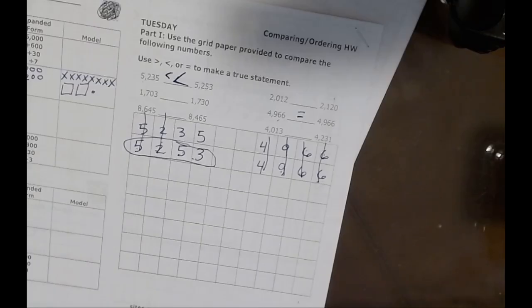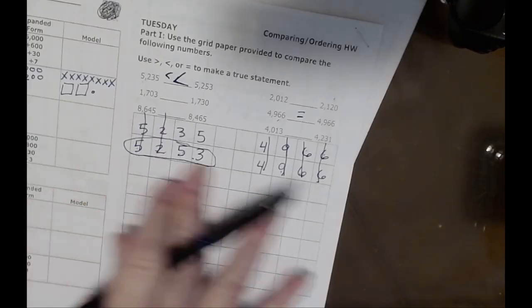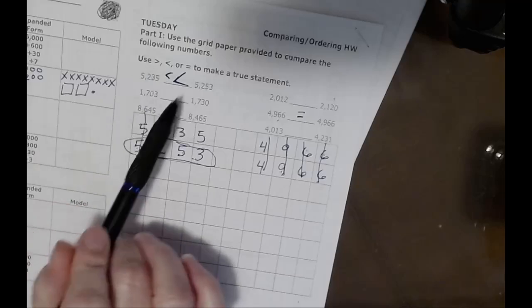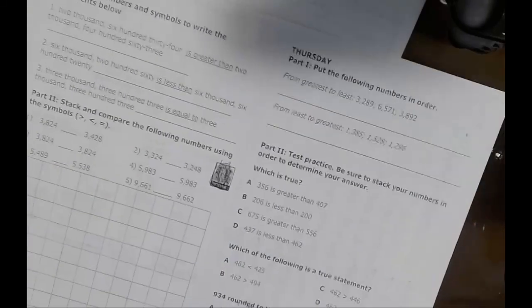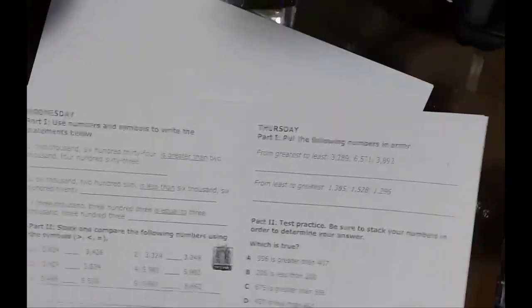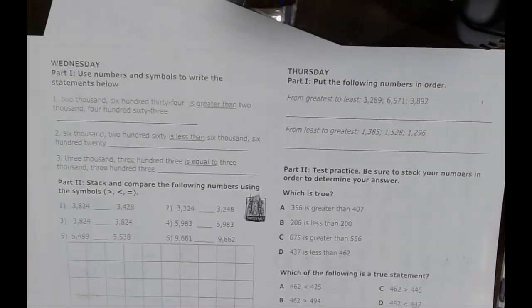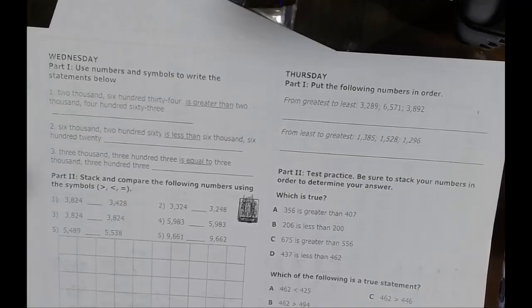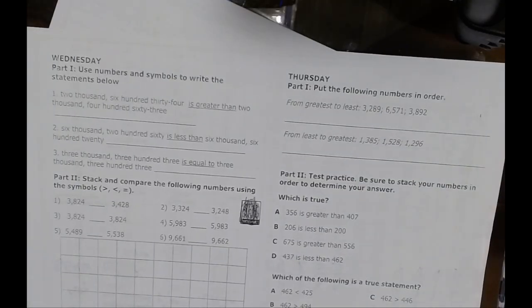Okay. So you're going to use this whole piece of graph paper and you're going to do that for all of these examples. All right. For Wednesday and Thursdays is pretty similar. Again, it's more review on that place value because these test scores, a lot of students were very upset. So hoping this will help them in the future as we continue on with our lessons.